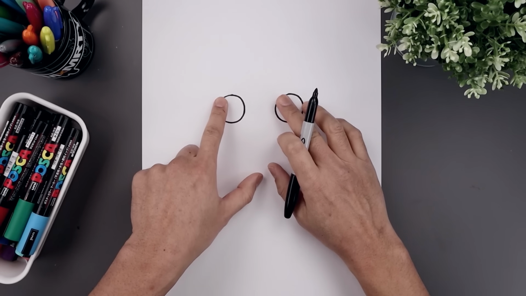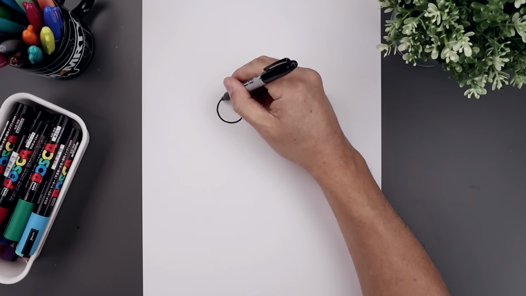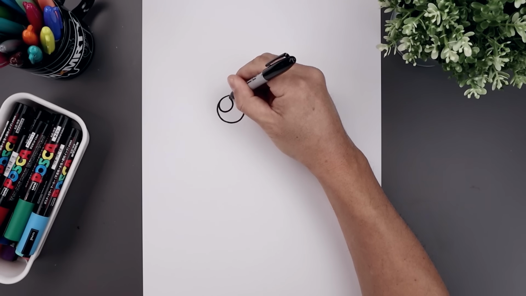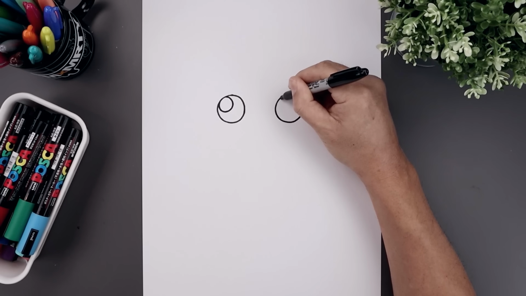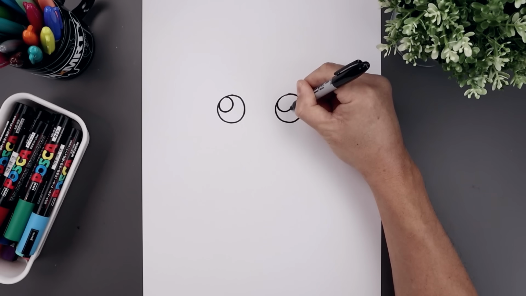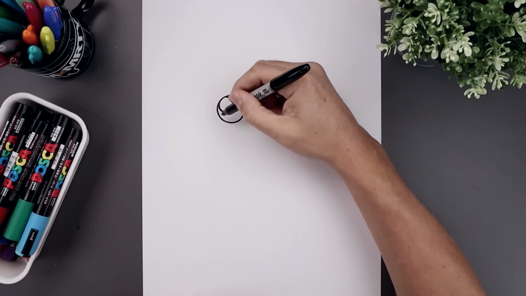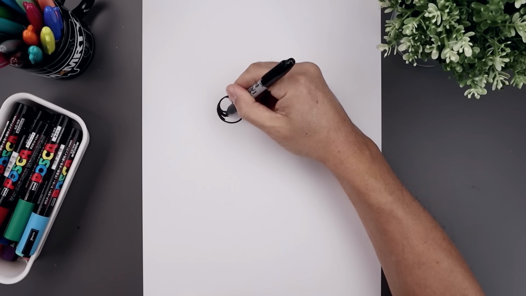Now we're going to add a small highlight circle on the top left side of each eye. So up against the edge of the eye, bring that circle coming in and then back out. And we'll line that up on the right side. And we'll fill the inside of the eyes in black, going around that highlight.